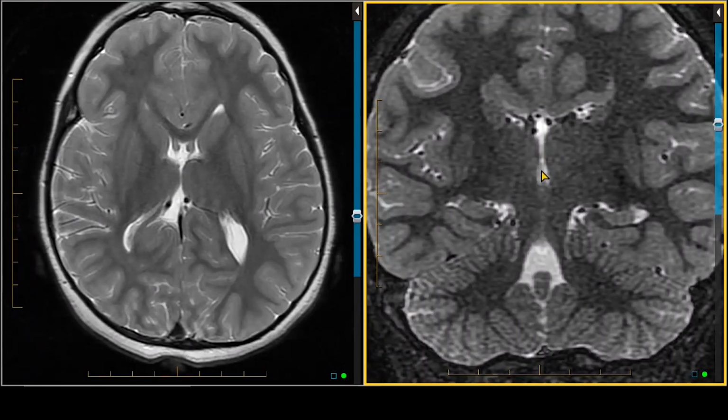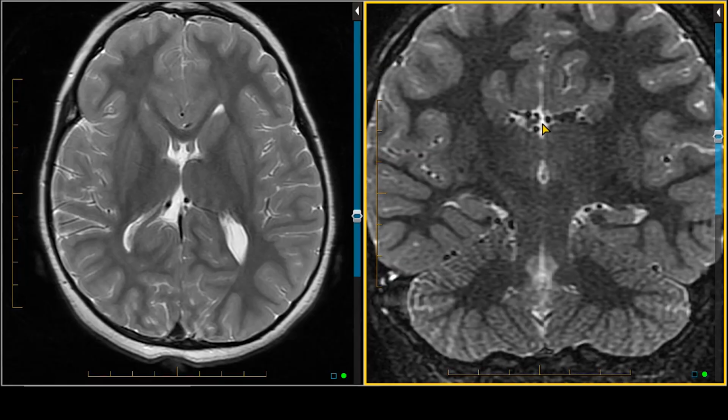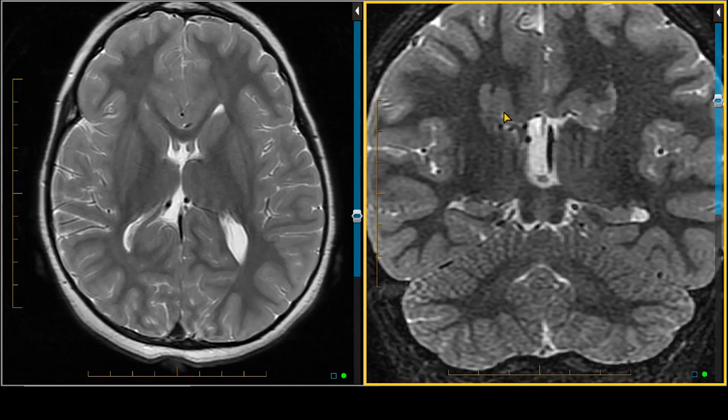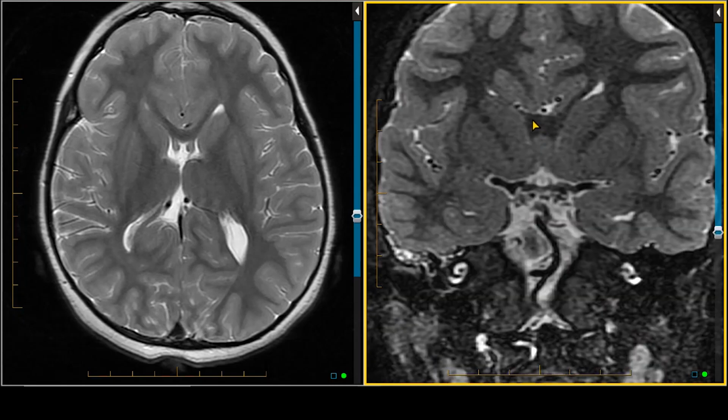On the coronal image, we also see a vertically oriented third ventricle, and the configuration looks somewhat similar to the agenesis of the corpus callosum cases, but we actually do see a portion of the corpus callosum in the midline. This dark area here on this STIR image are myelinated fibers in the remaining portion of the corpus callosum. So this is a patient with severe dysgenesis of the corpus callosum, but not complete agenesis.